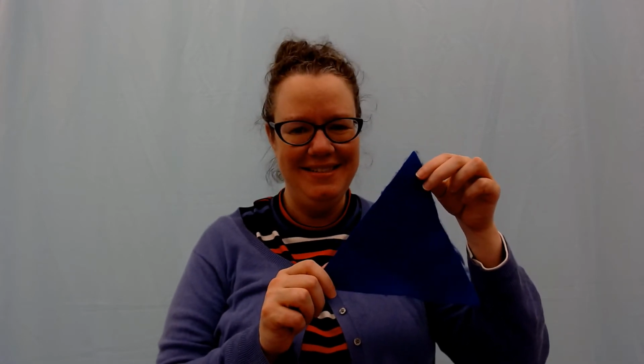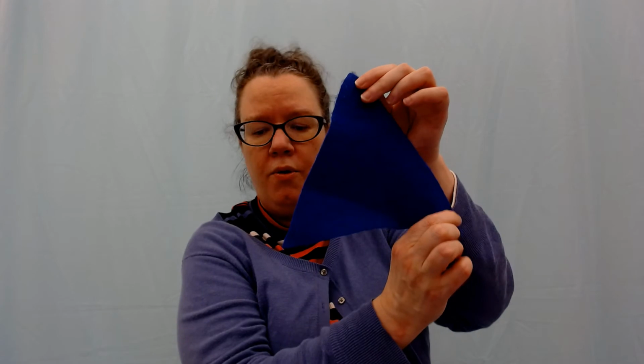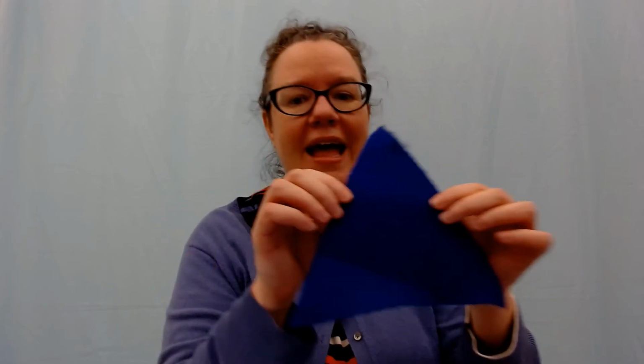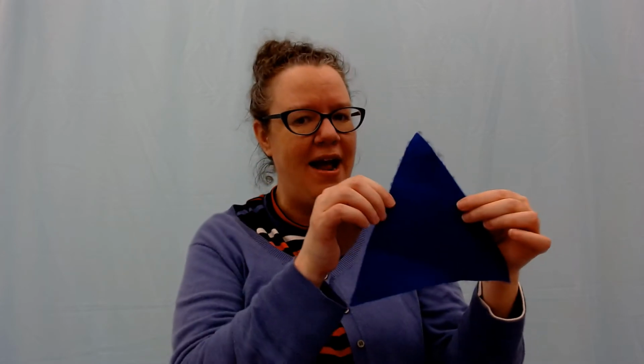triangle? Here we go. This is a triangle. This is a triangle. How can you tell? How can you tell? It has 3 sides that join to make a point. It's a triangle. It's a triangle.